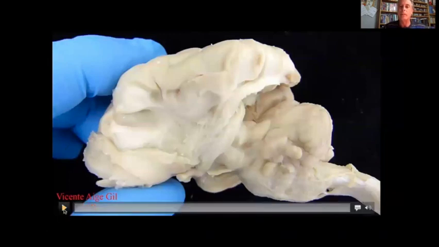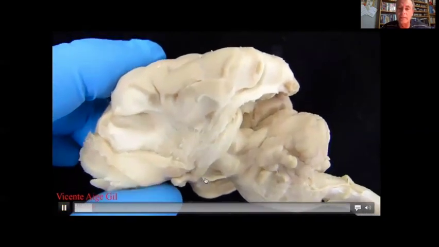Let's have a look at the optic radiation. In this dissection, I have removed part of the neocortex in order to identify this. The optic chiasm with the optic nerves, the optic tract, fibers that are coming from the optic chiasm until the lateral geniculate body of the thalamus. And fibers from this lateral geniculate body leave and form the optic radiation that projects to the occipital cortex. Let's have a look.